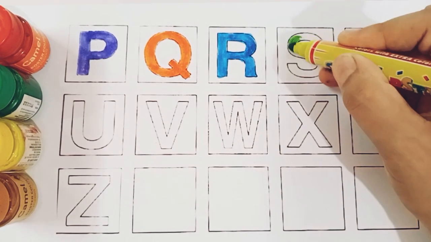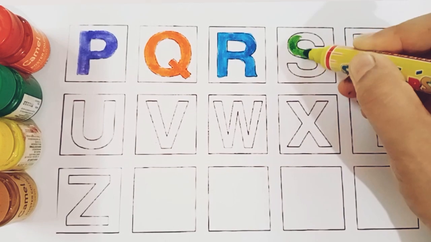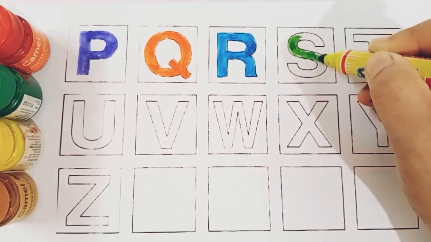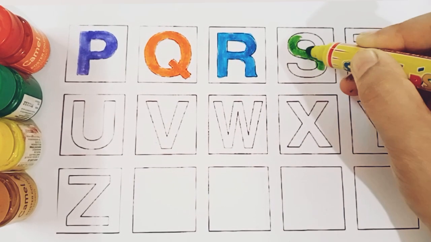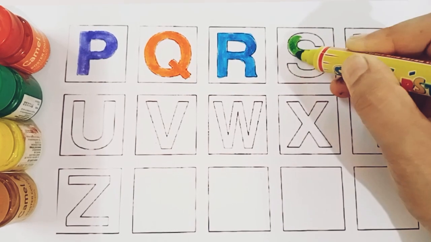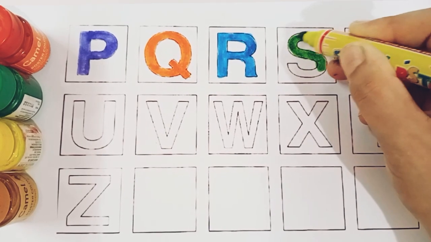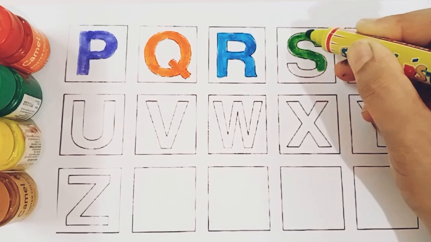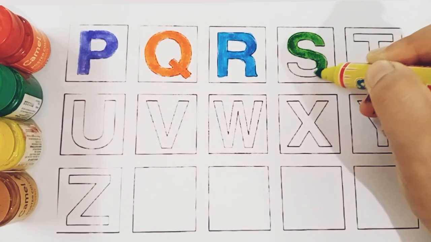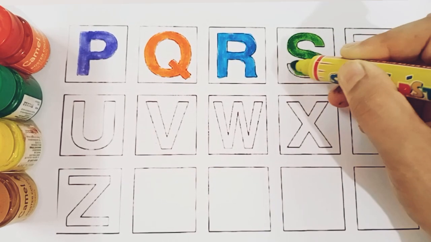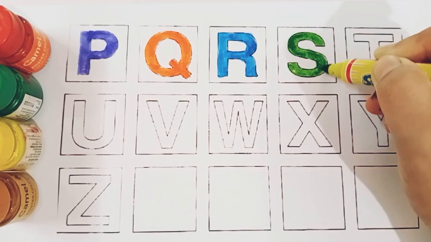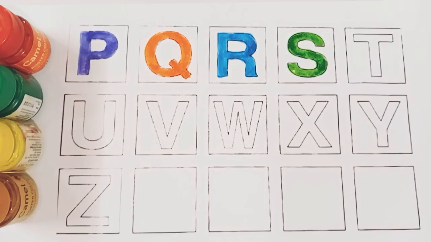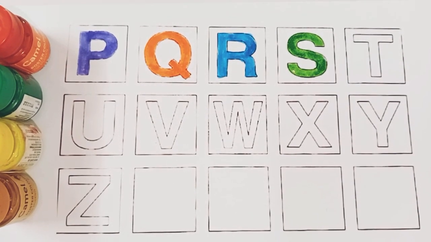S. S for sun. Light green color. Pink color.